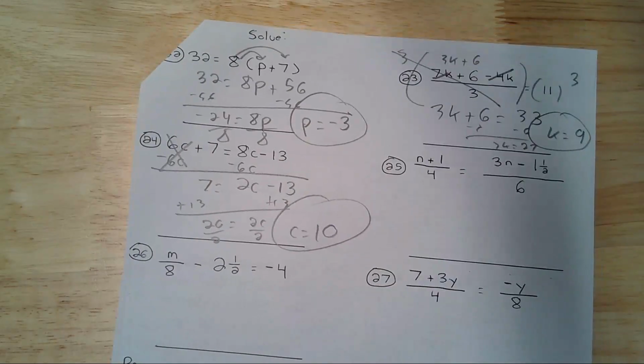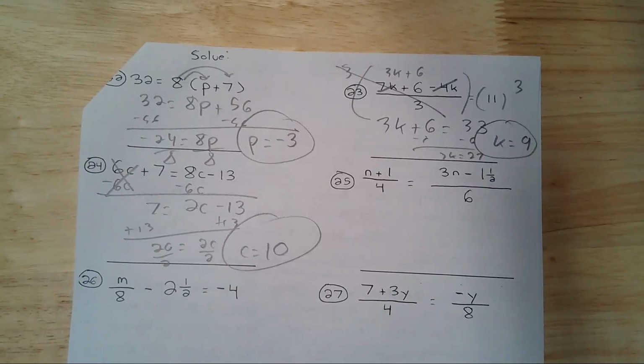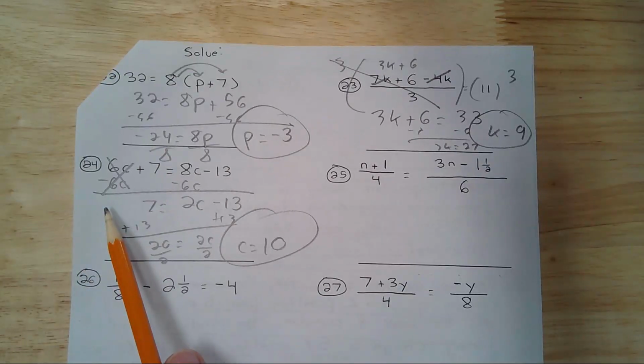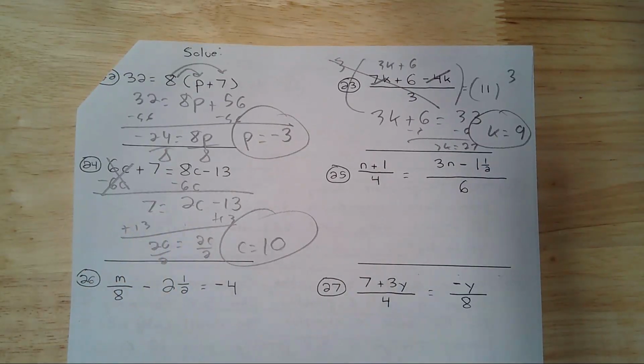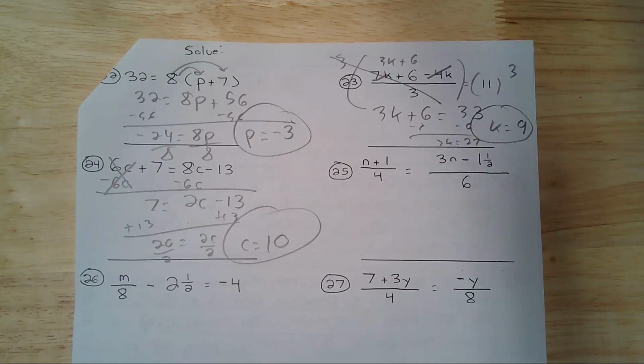Well, if you want me to elaborate, I can help. I see the 2c equals 20. If you subtracted 8c, you might have had negative 2c plus 7 equals negative 13. Oh no, I just wrote a different number. I had 2c minus 13 equals 7. I just wrote it backwards.